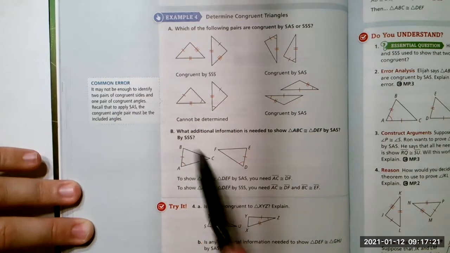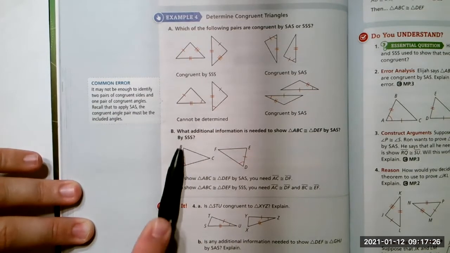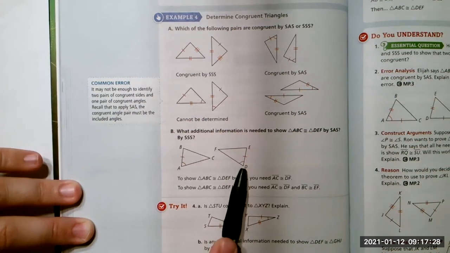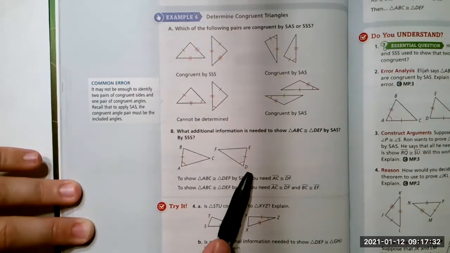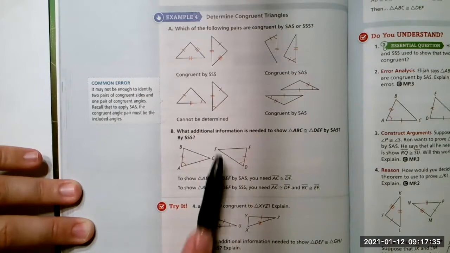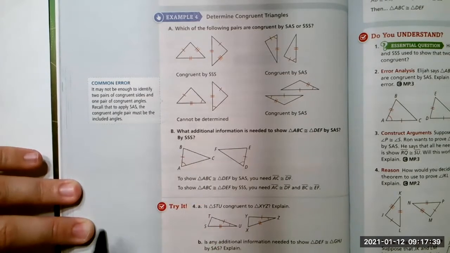And then by side side side, I would need two sides, right? The only side they're giving me is that AB is congruent to DE. I would also need to show that AC is congruent to DF. I would also need to show that BC is congruent to EF for side side side.